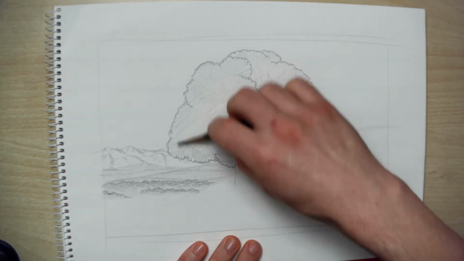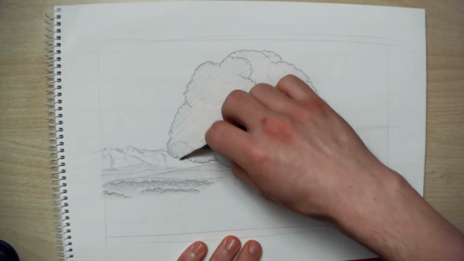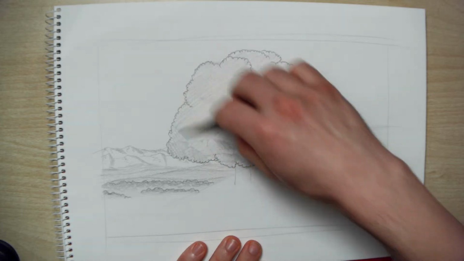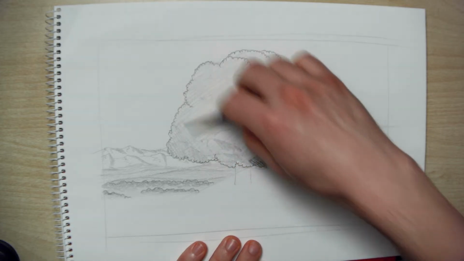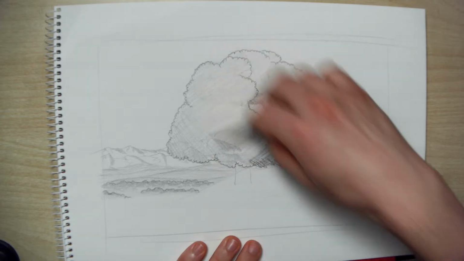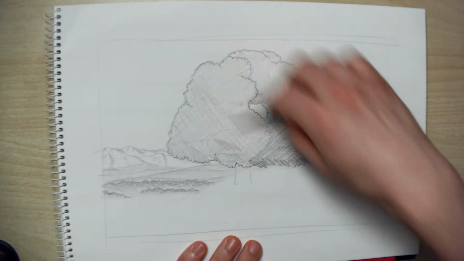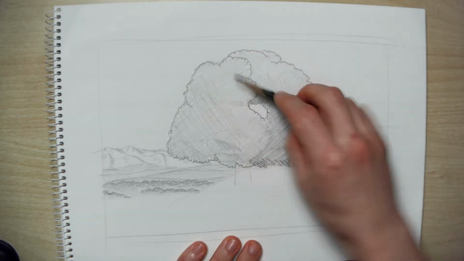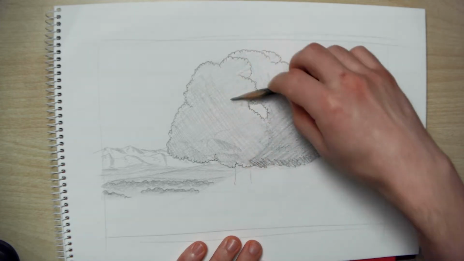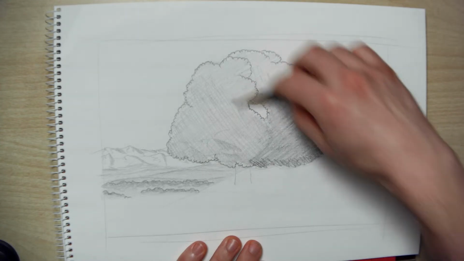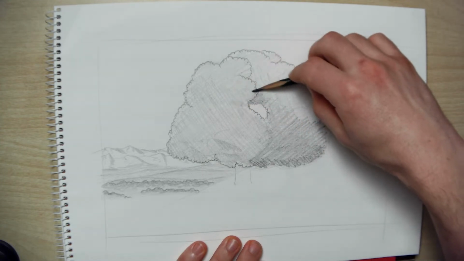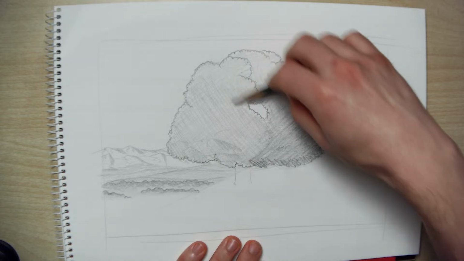And then going across the entire lower area. Only this upper area is what I'm going to leave with the first layer of cross-hatching.